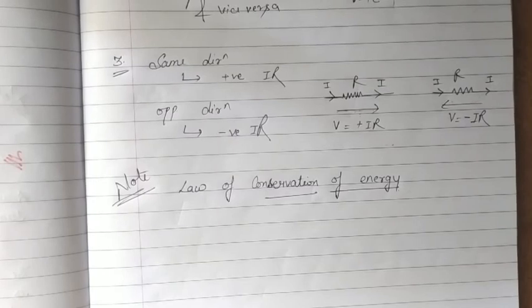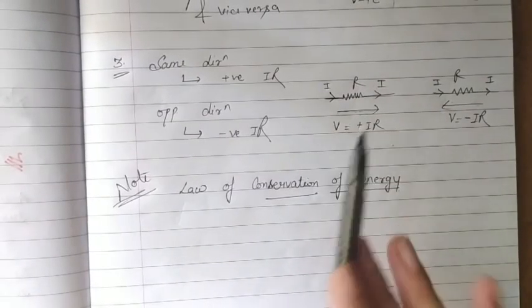So this is all because of the flow of charge, and electrostatic force must be acting there. Because we have a closed loop, the work done along any closed path must be zero. That's why the energy remains conserved.